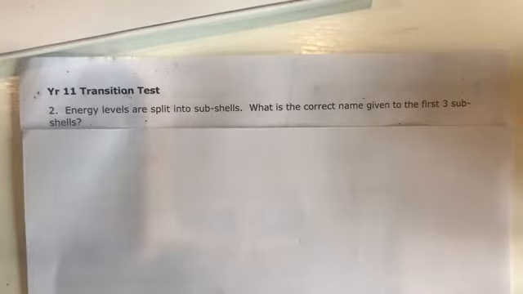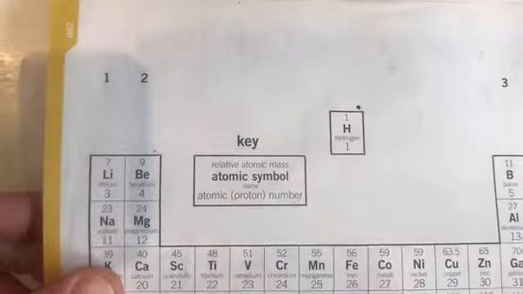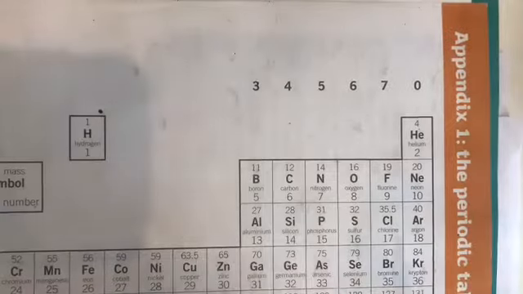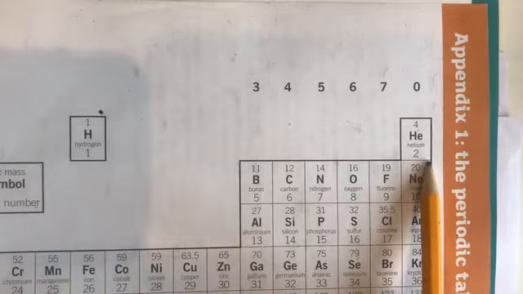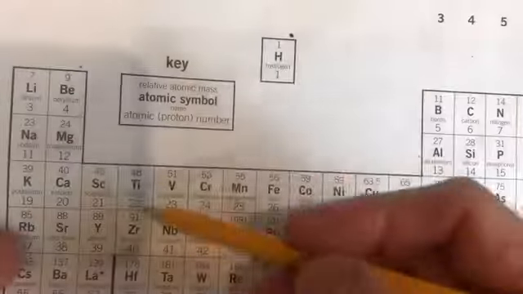What is the correct name? Right, well I can tell you that 95% of people knew this, and of course it is S, P and D. So you've just got to learn this essentially. The S block is what we are now going to refer to as groups 1 and 2. The P block is what we are going to refer to as groups 3 to 8 or 0. And then the D block is what would have been this bit in the middle, which we refer to as transition metals. So that was question 1, was SPD.